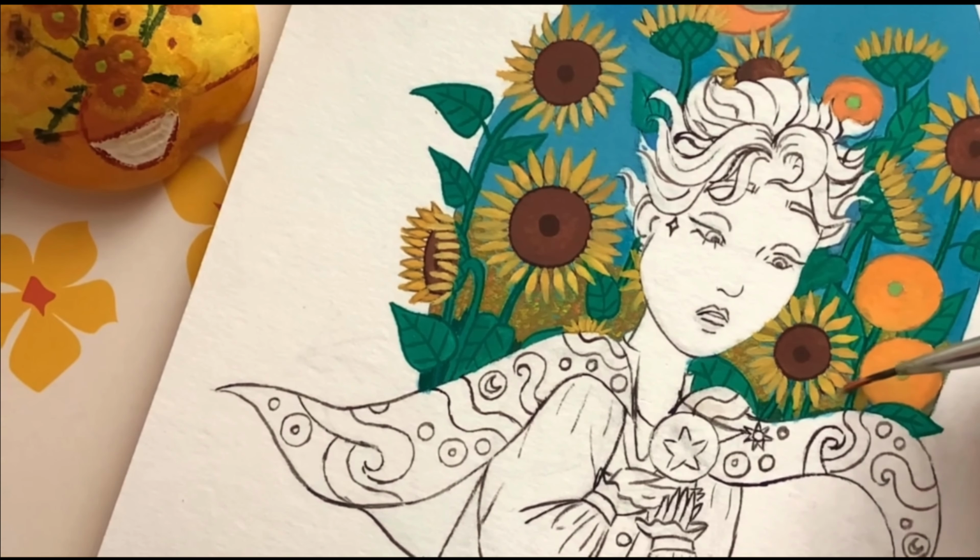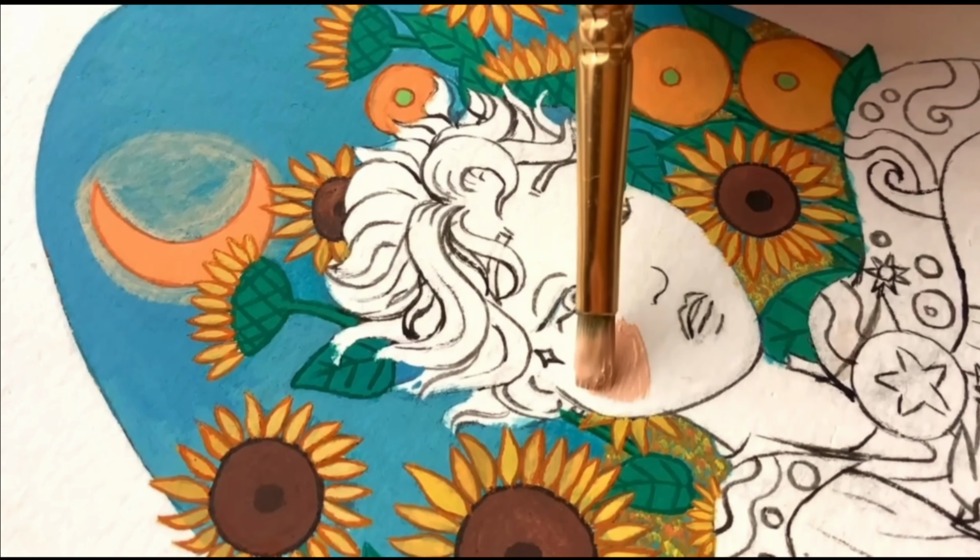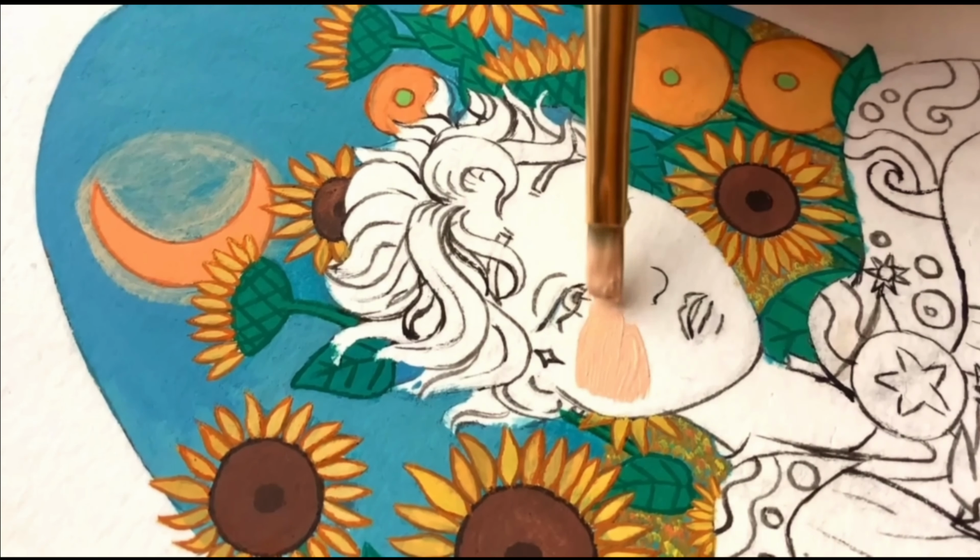For the boy, I intended to draw him a bit more chubby than I usually draw, because I've been trying to practice drawing different body shapes recently, and I was thinking about how we almost never see plus-size men in media unless they're meant to be comical.